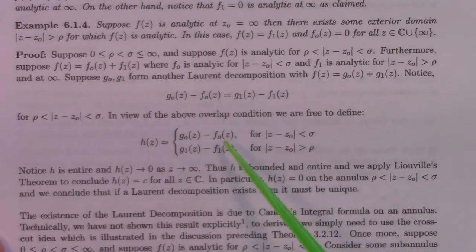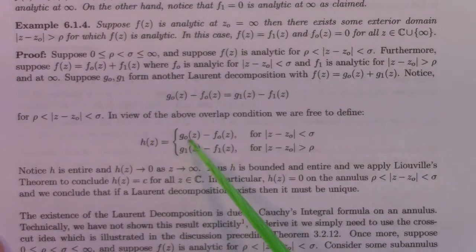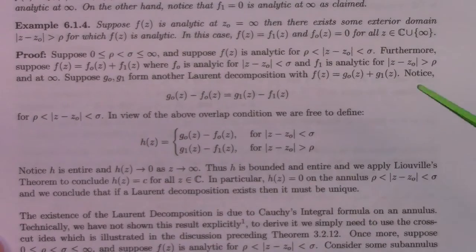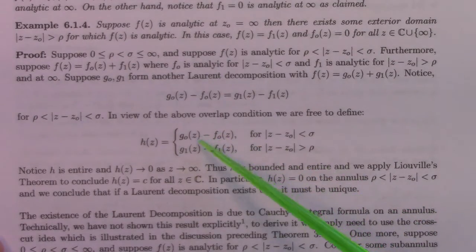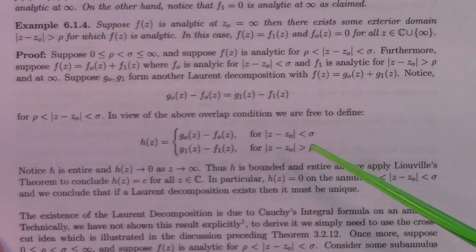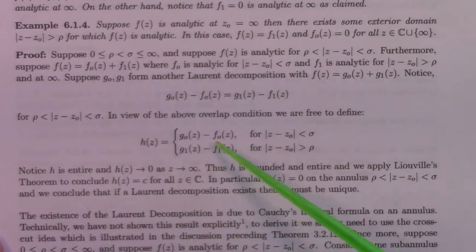So you could calculate this H of Z to be the difference of the two pieces in the inside or the outside domain. And with that, we have that H of Z is entire, right? And not just that, but it goes to 0 as Z goes to infinity. So what do you got? Well, you've got a bounded entire function, so you can apply Liouville's theorem and conclude that H of Z is constant, right?